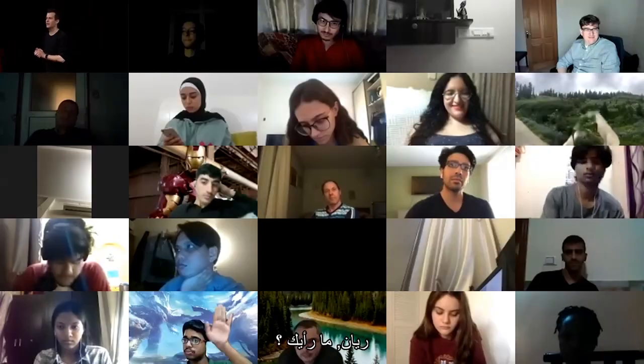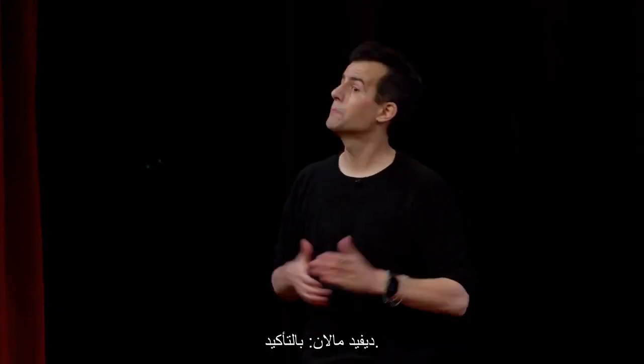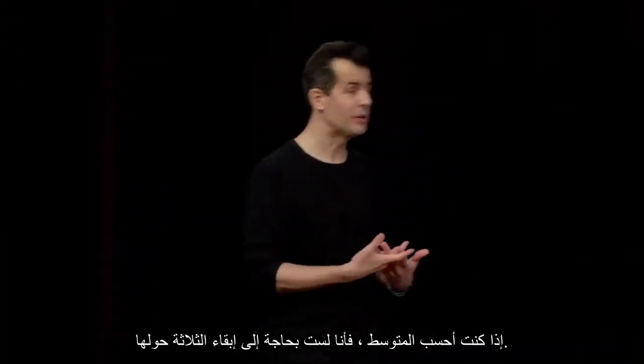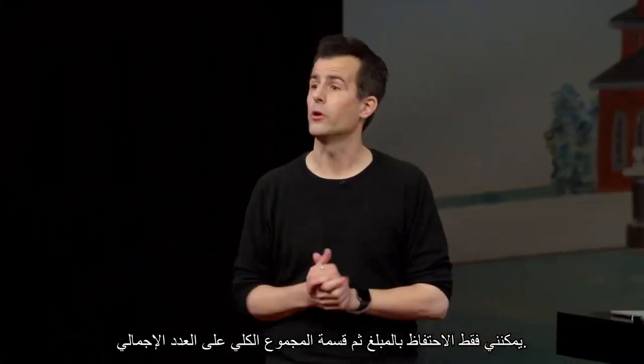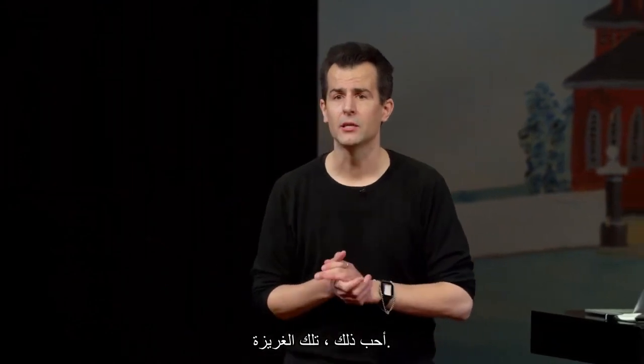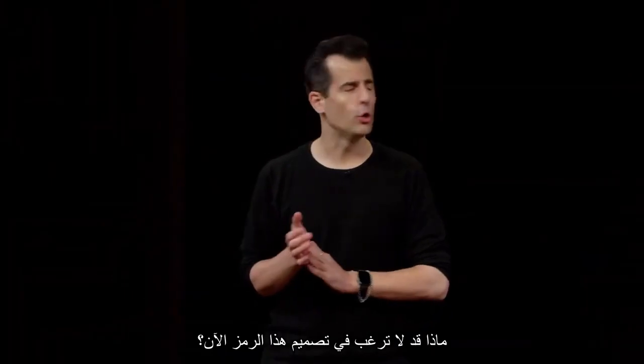Ryan, what do you think? If you're doing an average calculation, you don't need to add them up all together in the code. You can add them up beforehand and store it as one variable. Absolutely. If I'm computing the average, I don't need to keep all 3 around. I can just keep a sum and then divide the whole sum by the total number. I like that instinct. What else might you not like about the design of this code now?